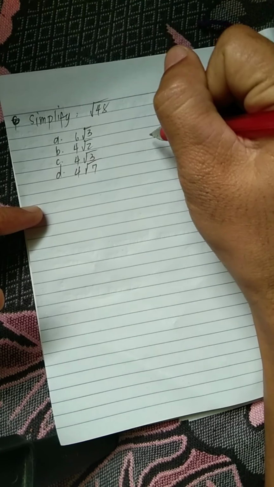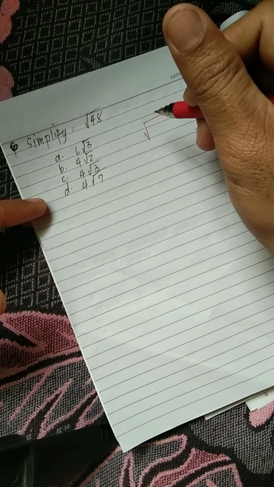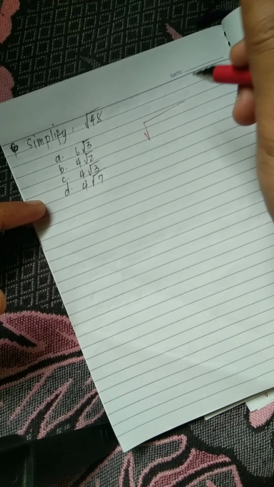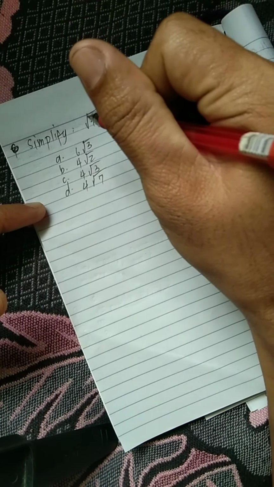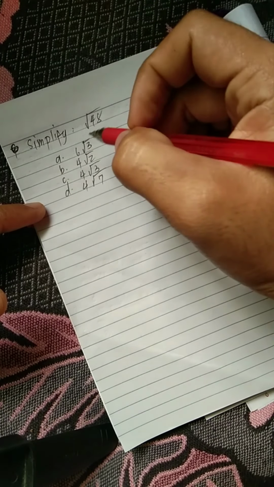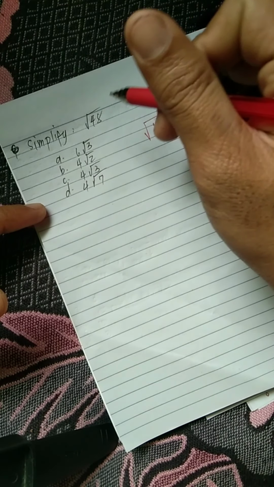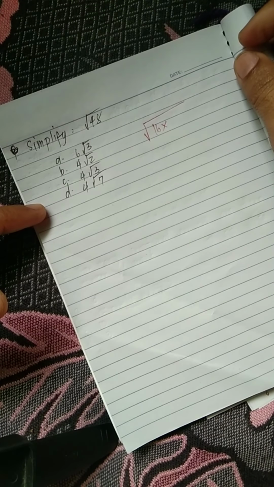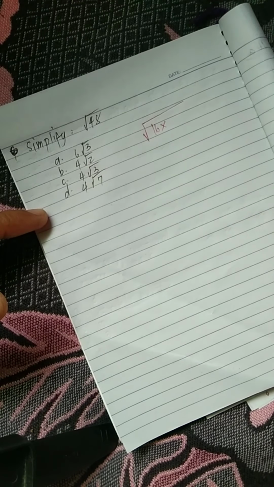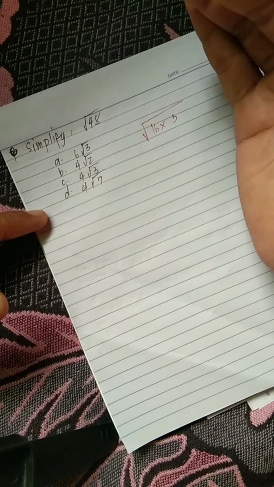Next to 9 is 16. So, we're going to try 16. Parang 16 yung pinakamalapit. So, what I am saying is you're going to think of a perfect square that, if you multiply to another number, we're going to get 48. So 16, what number do we multiply to get 48? 3, di ba? So 16 times 3 is 48.